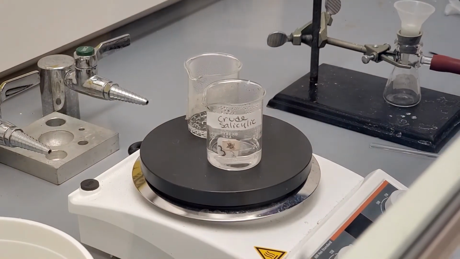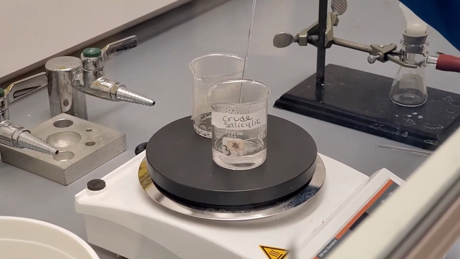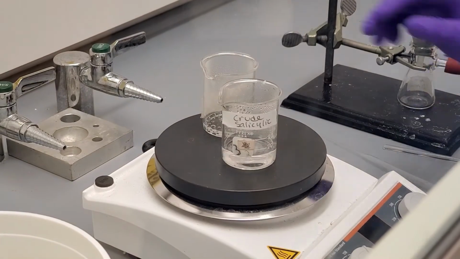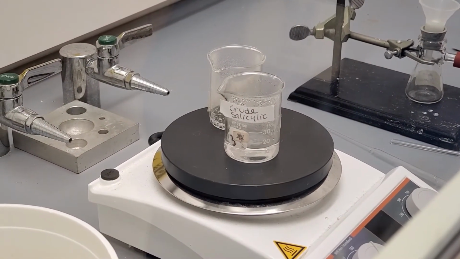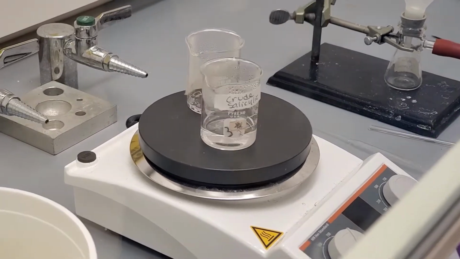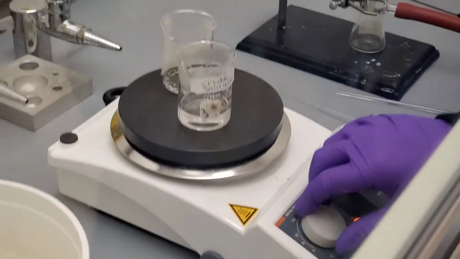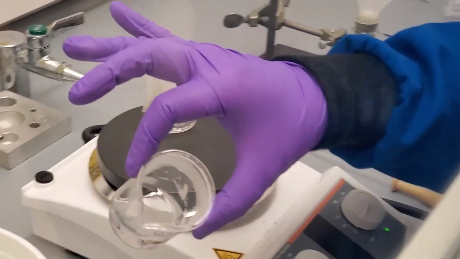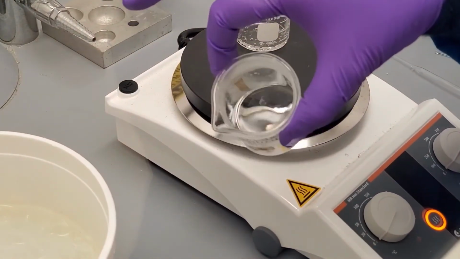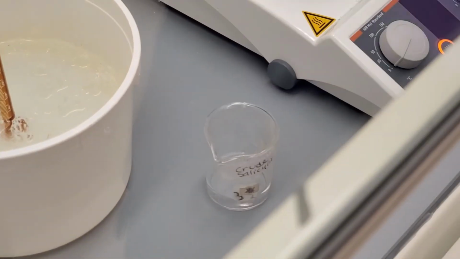In order to get a good amount of crystals during recrystallization, we need the dissolved salicylic acid to be saturated. Once the salicylic acid is finally all dissolved, we turn the temperature of the heat down to 0, remove the beaker and place it on the bench, and turn off the hot plate. We will leave the beaker to cool to room temperature.